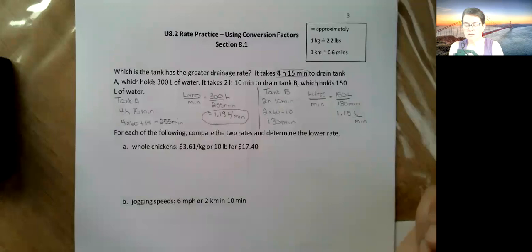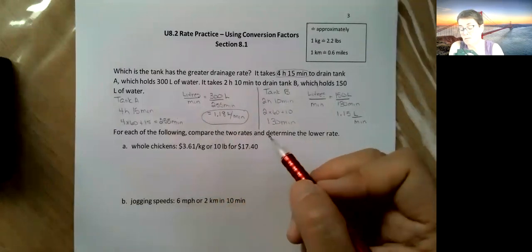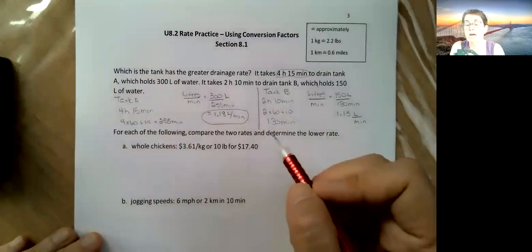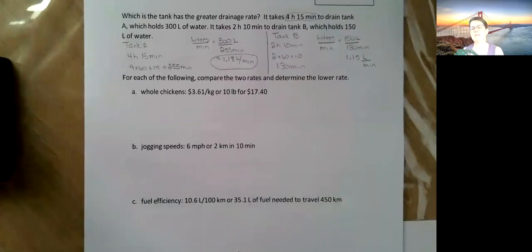You could do liters per minute. You could, if you wanted to, flip all of these and do how many minutes does it take for a liter to go, and you'd still get a comparison. Either one is fine. Most often with rates and stuff like that, time usually tends to be per minute, per hour, per whatever.